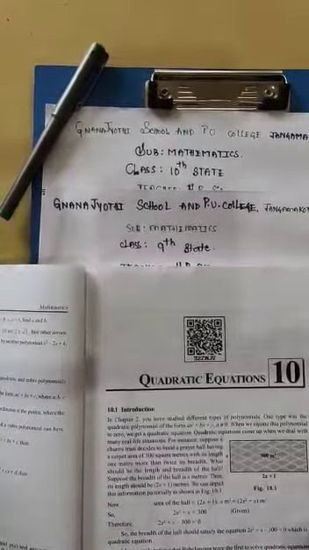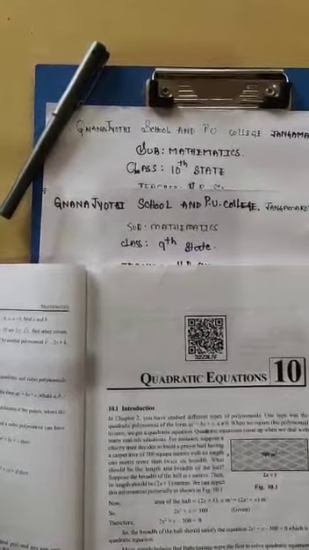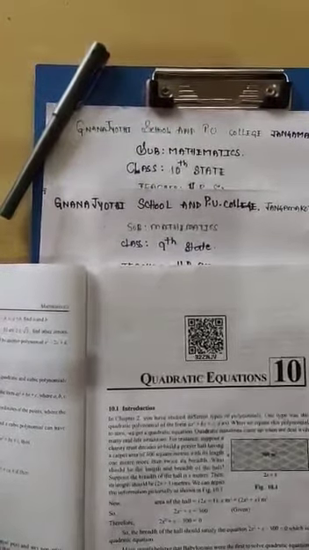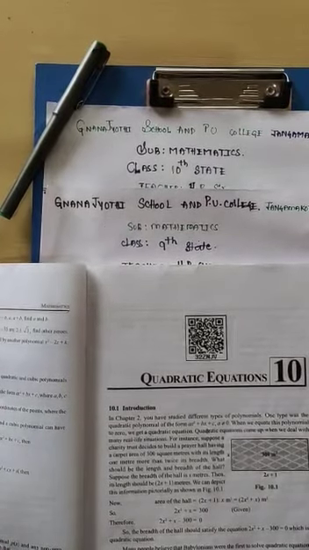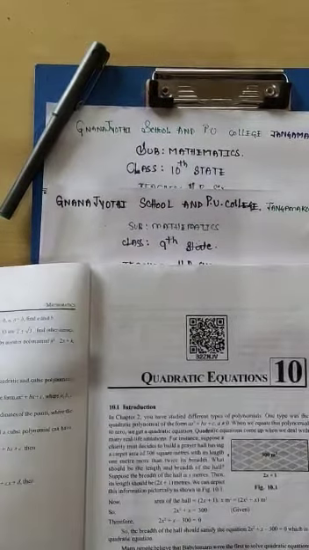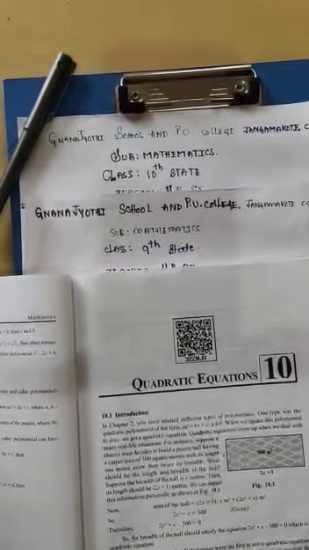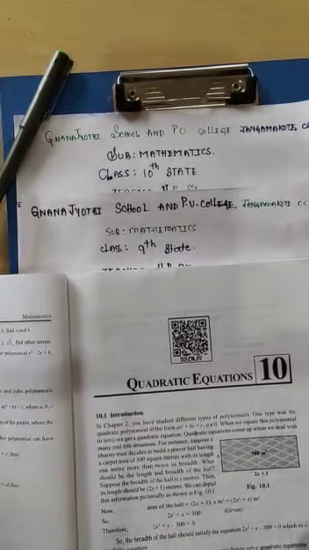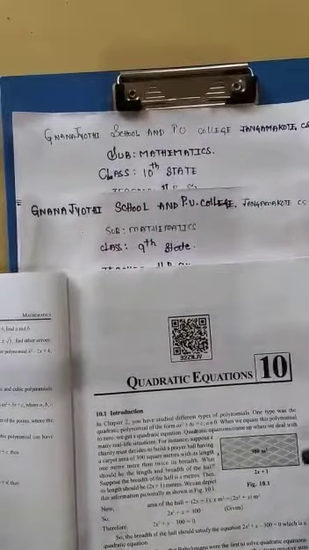These are the types of polynomials. So you have studied different types of polynomials. One type was the quadratic polynomial of the form ax² + bx + c, where a is not equal to 0.